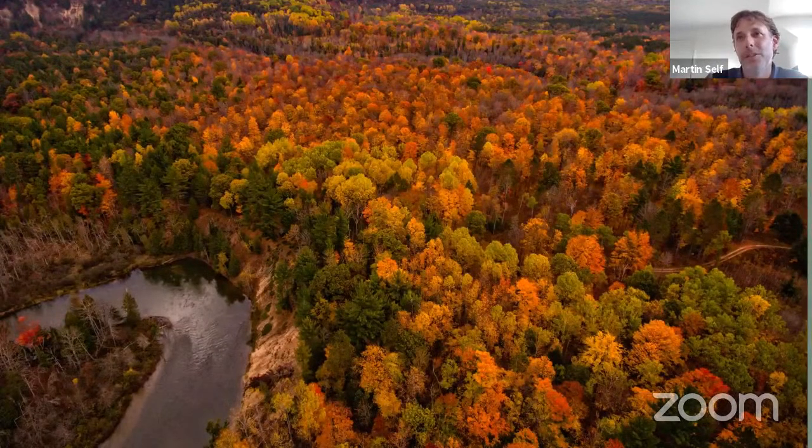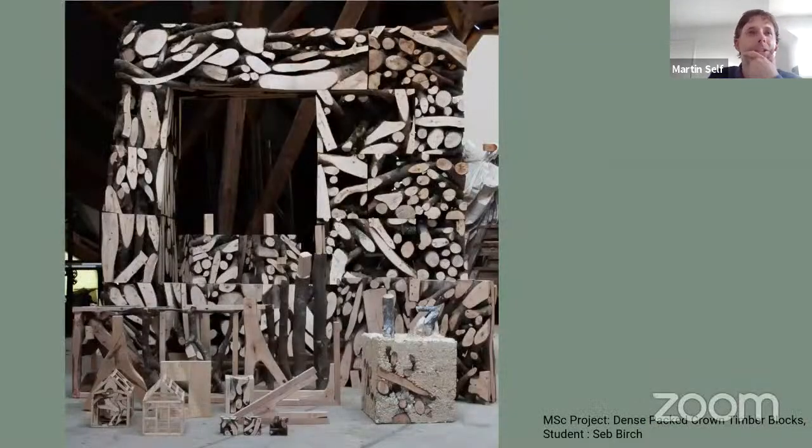And we'll end actually with just a recent graduate student's image. Seb Birch did a nice project where he was looking at using the crown timbers of the beech, in this case, the top bits of the tree. It really would be maybe firewood or just junk, but making closely packed, dense packed construction blocks out of that material. Another little speculation.